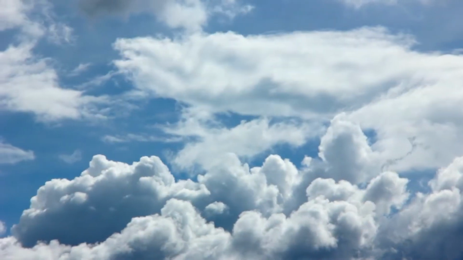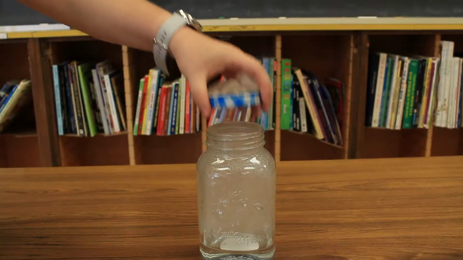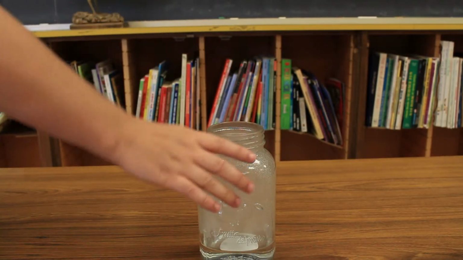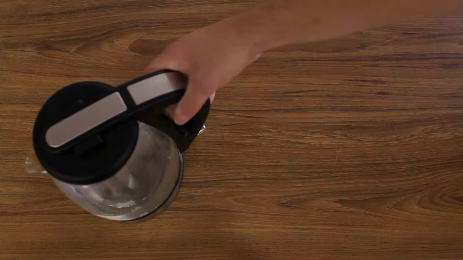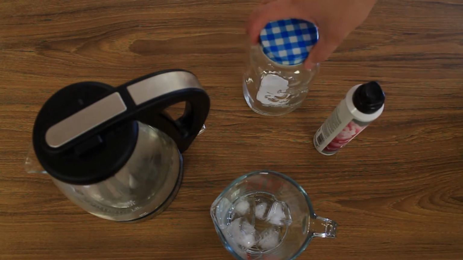For our first experiment, we're going to demonstrate how clouds are formed. Using a jar and some other materials, we're going to make our own cloud. To do this, you will need a kettle, a large jar with a lid, hairspray, and some ice.